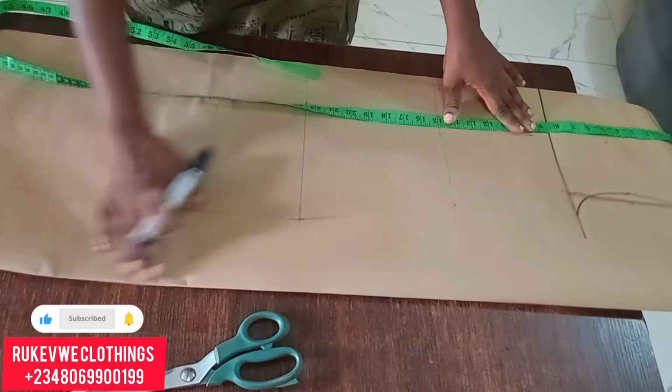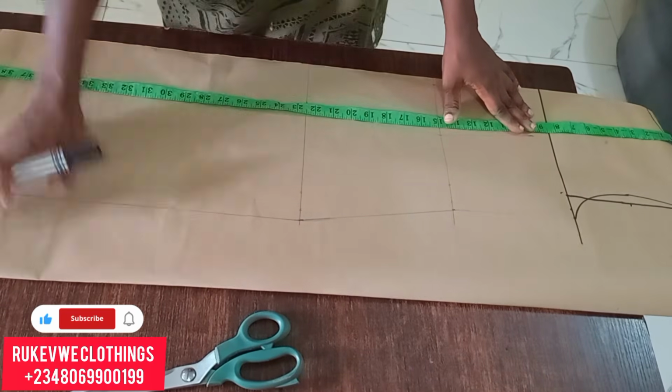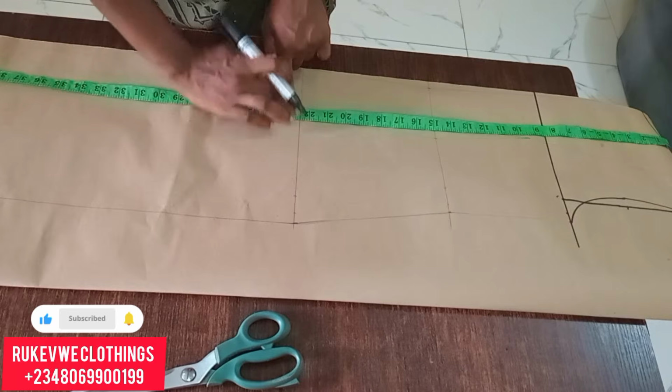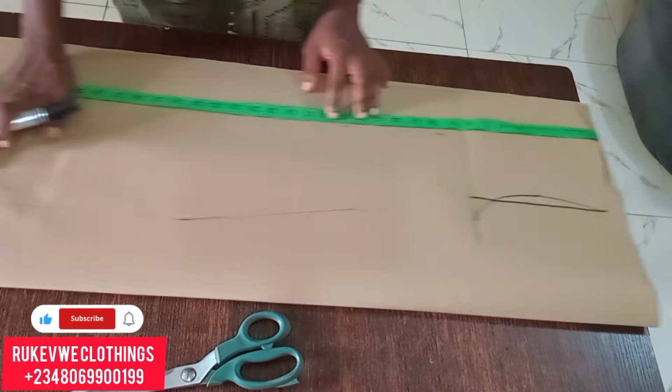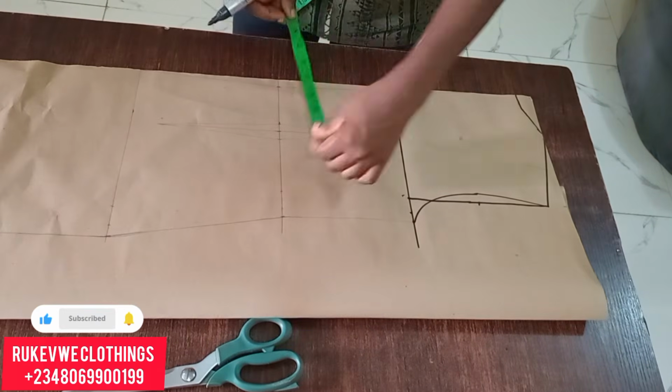Now the length for these blazers, I've marked out the length of my blazers. It's going to be a very short gown. So I've marked that out. Then I've marked out my waist point and then my hip point.